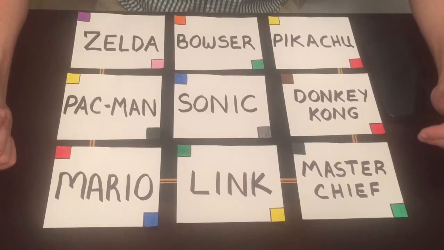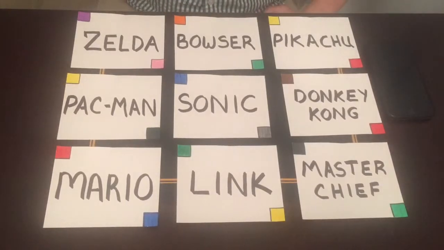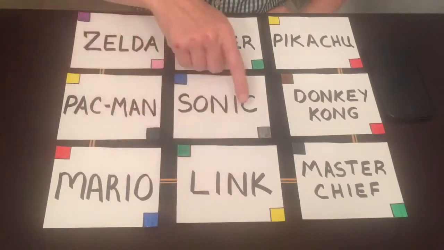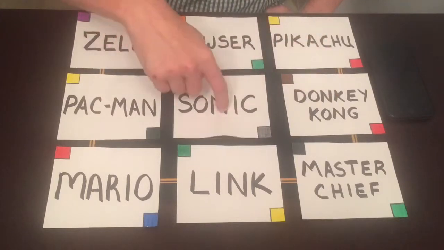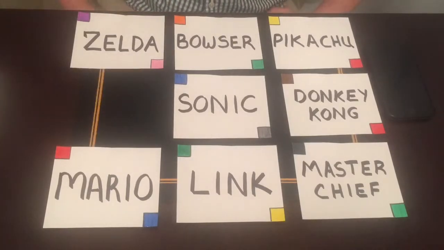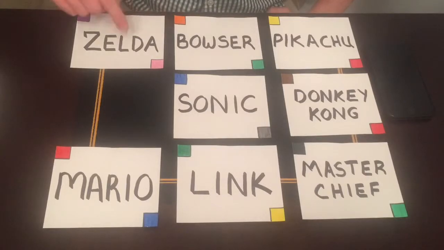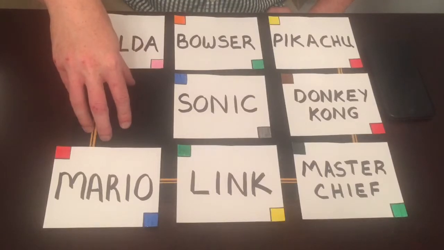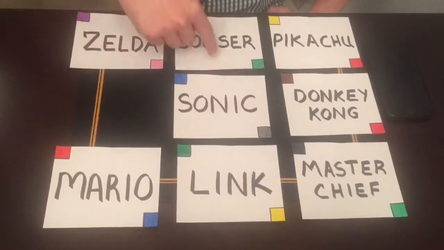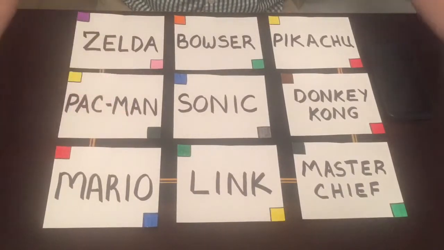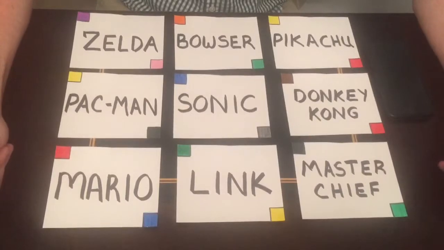Now there's a couple rules we have to follow. First rule is you can't move diagonally. You can only move up, down, left, and right. The other rule is as we go along, I'm going to be getting rid of some of the characters. If a character has been eliminated, you cannot move to an empty space. You have to move where there is a character. But other than that, the moves are totally up to you. Again, up, down, left, and right.